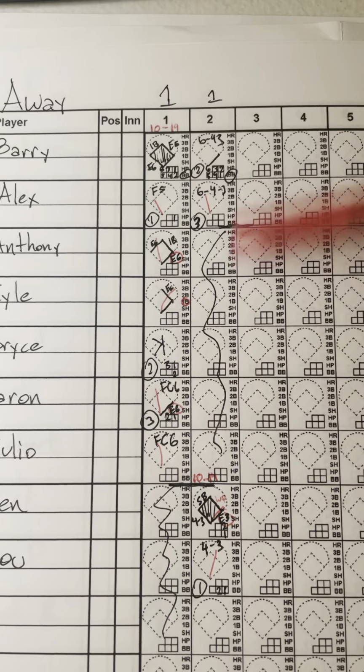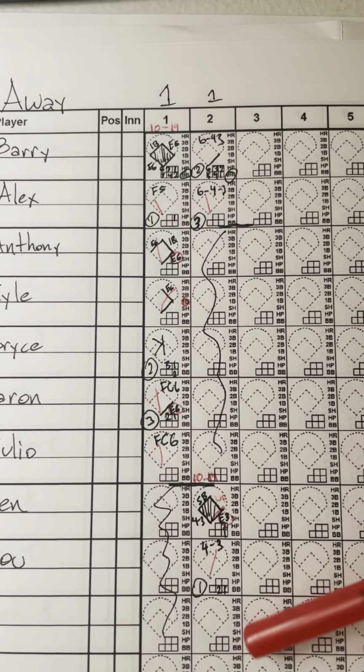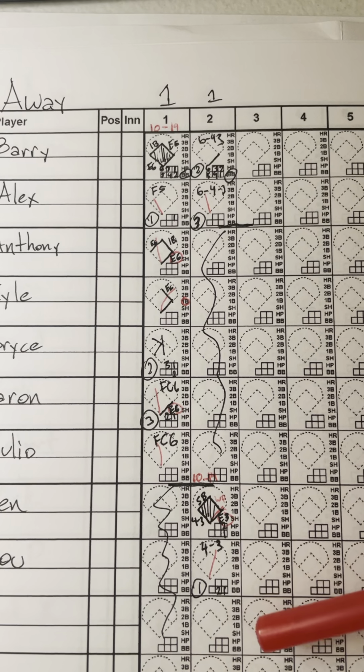So if I'm looking at this, I can see our team hits a lot of grounders. We hit a lot of grounders to the shortstop. Okay, so maybe we can adjust our batting to work on that.